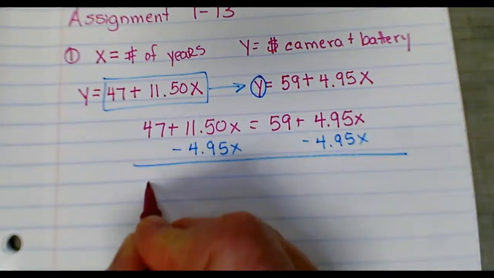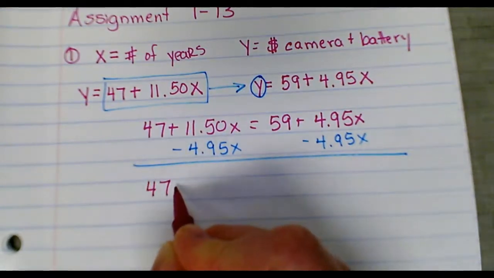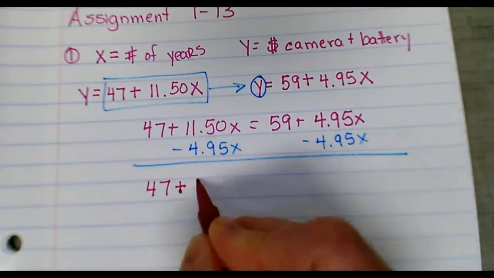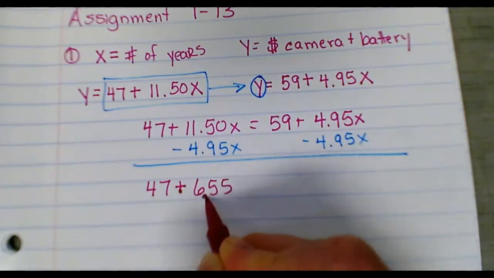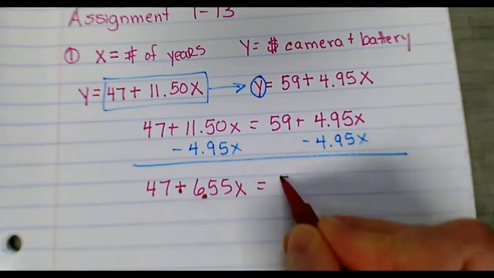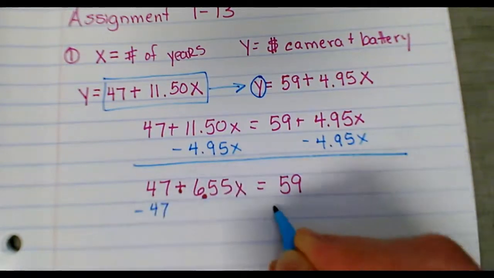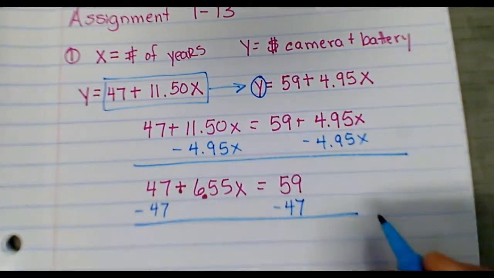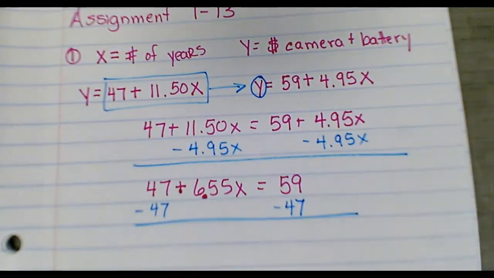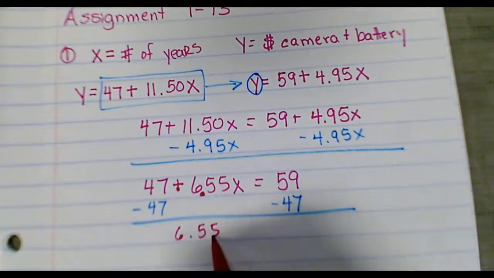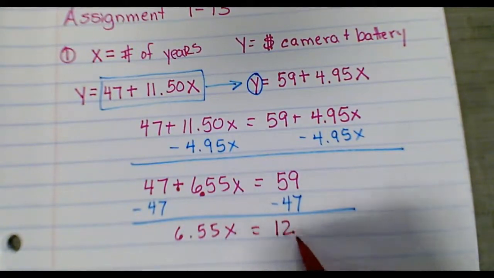So this is going to be 47 plus 6.55x, decimal point in there. So I'm going to subtract 47 to get my constant numbers together. And so 6.55x equals 12.